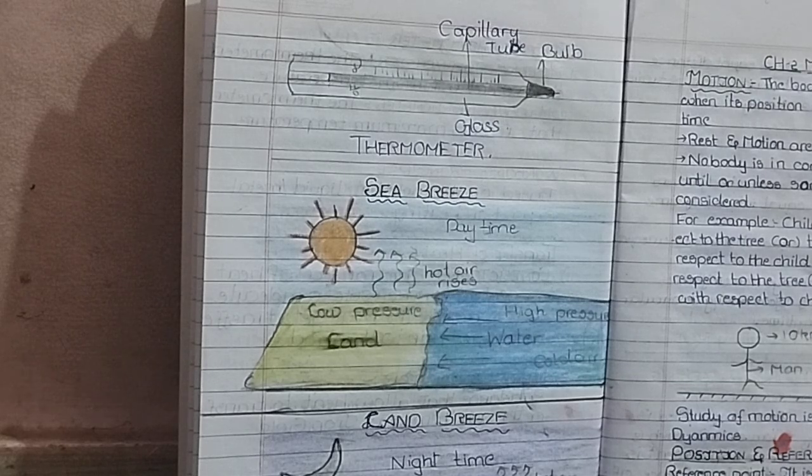As there is no air present over there, a low pressure is created, whereas the water is cool, so there's a lot of air above, so it is high pressure. Basically in air, high pressure air moves towards the low pressure air. So here the air above the water moves towards the land, thus filling the air above the land, and this air then gets heated up again and goes up. This continues until the daytime is done.